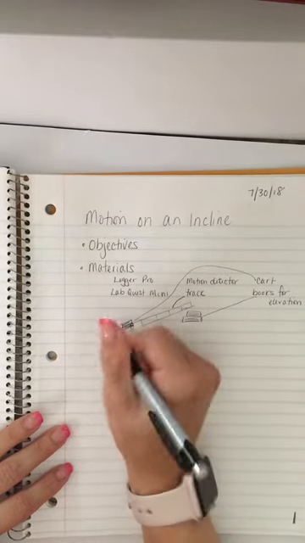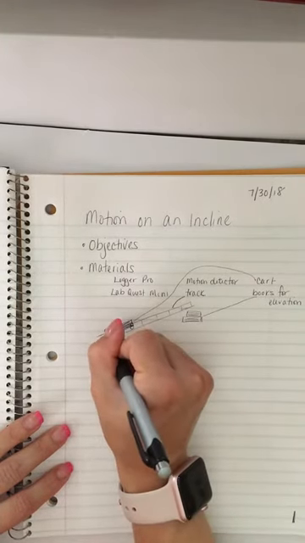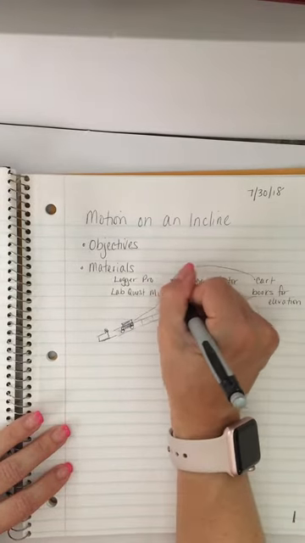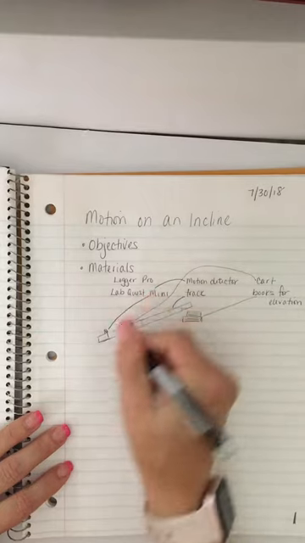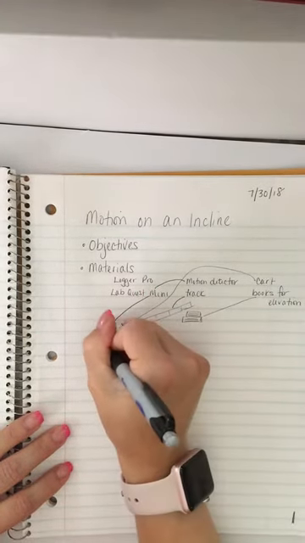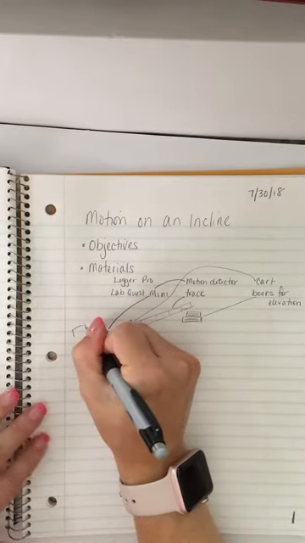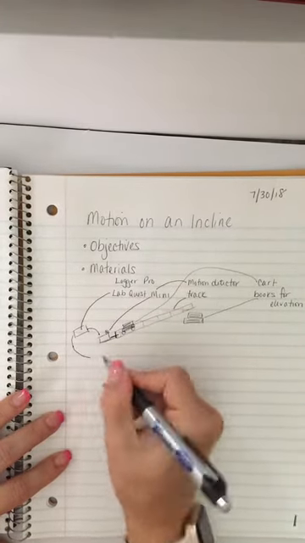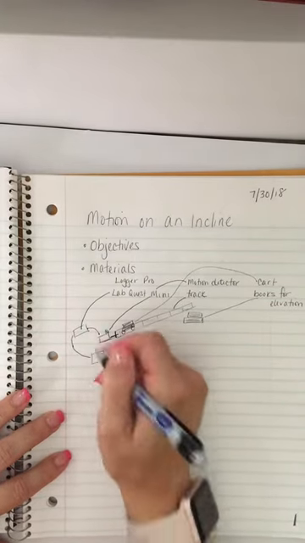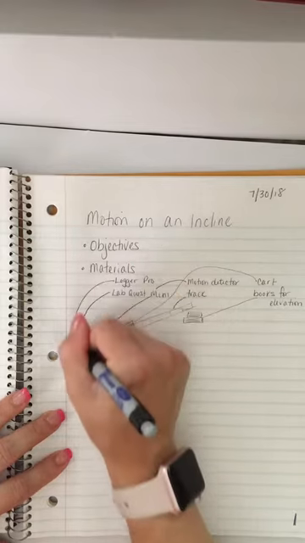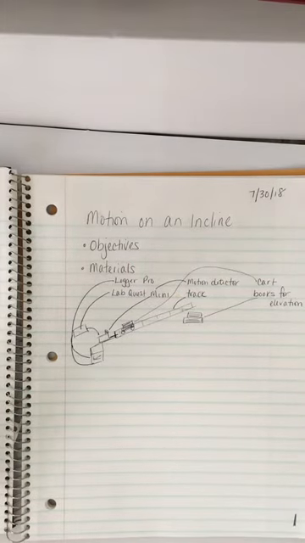There's going to be a motion detector on the back. So it'll be your motion detector, and from the motion detector, you plug it into the LabQuest Mini, which then gets plugged right into your laptop, which is where Logger Pro is. Okay, so something along those lines.